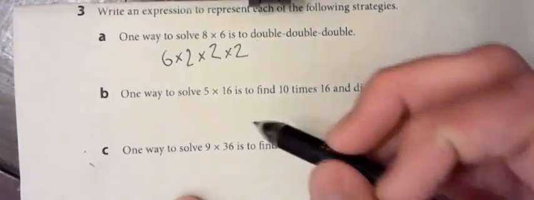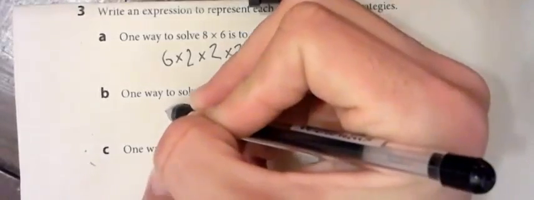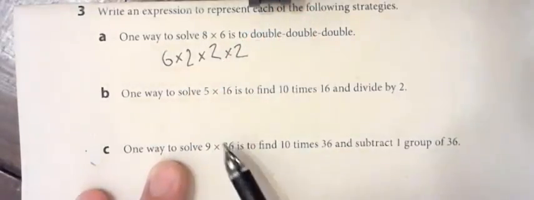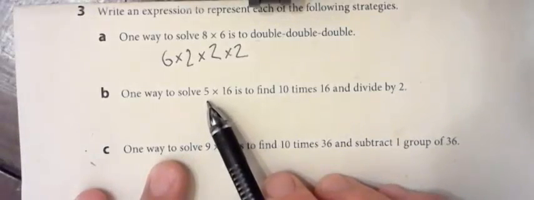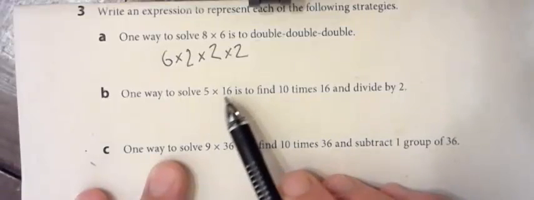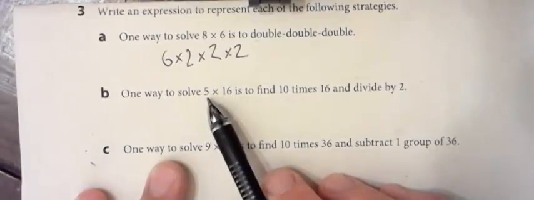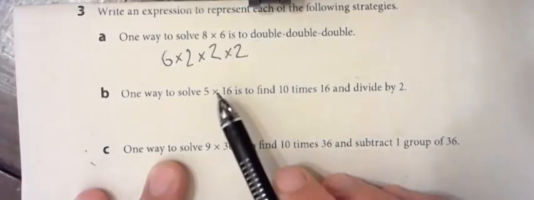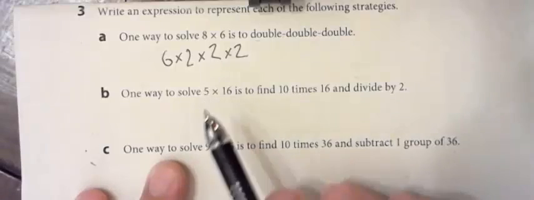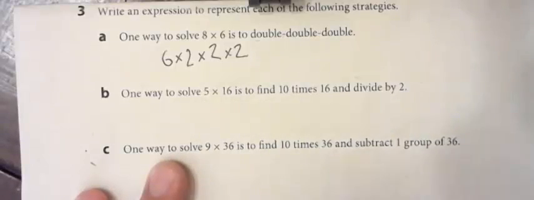So if I just look at 10, well, the reason that this works, if we think about it, is we're doubling 5 to 10. So depending on what number you have, if you have the one factor that is 5, you can always multiply by 10 and then divide the answer by 2. So what this is saying is we should know our multiples of 10.